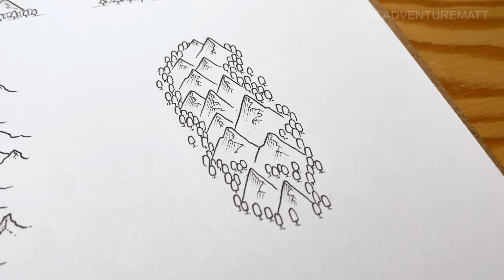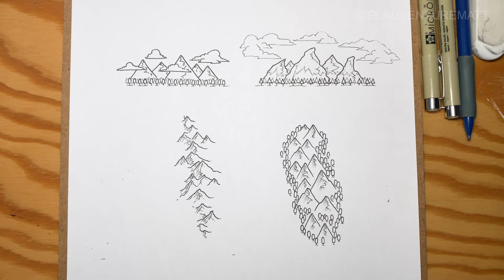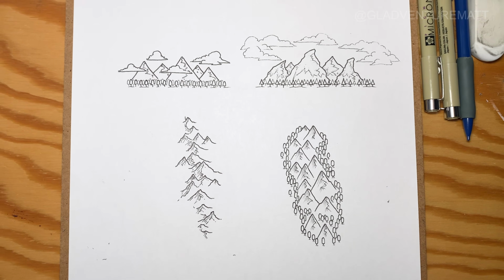And there we go. We just did 4 different mountain range designs, and most of them quite simple, that I feel like almost anyone could join me and follow along.